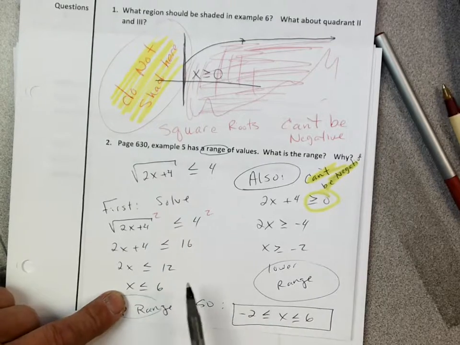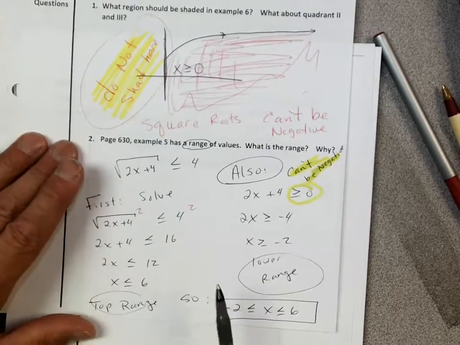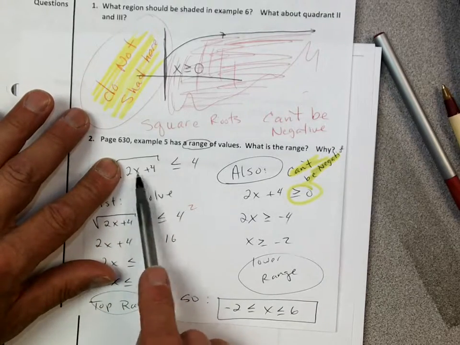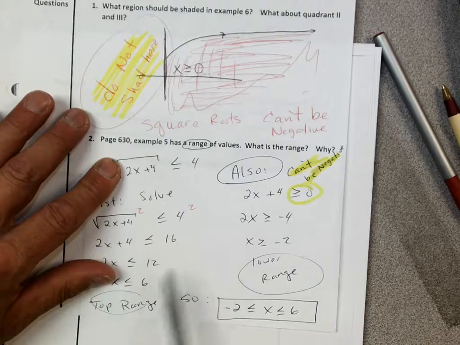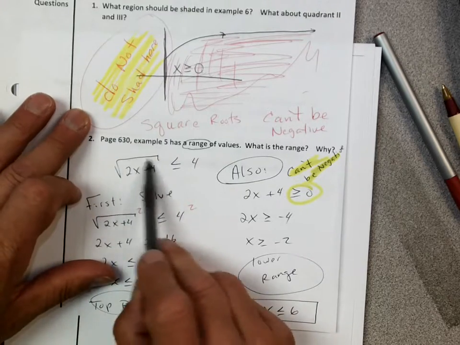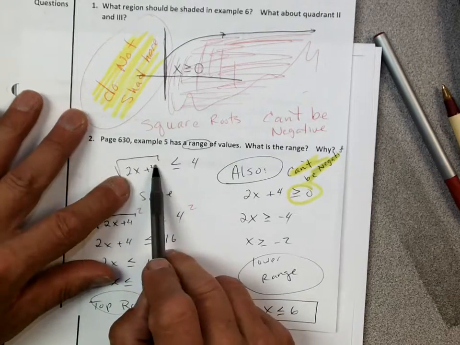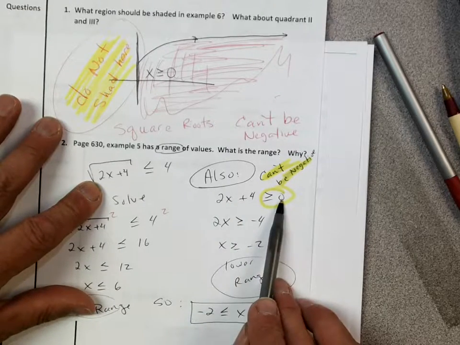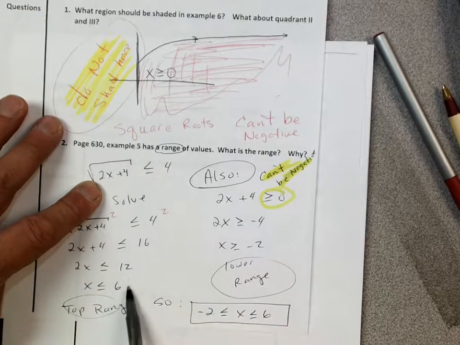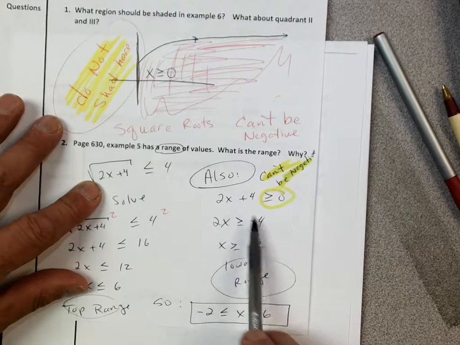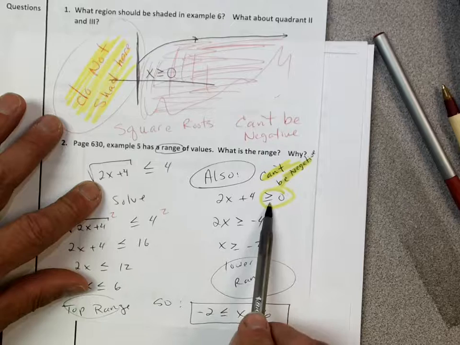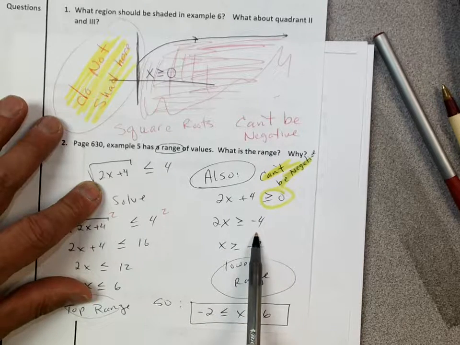But you have to also be careful because there's another piece. And the other piece is this. This cannot be negative. So I take what's inside the square root, and I'm going to make sure I set it to be greater than or equal to 0 because it can't be negative. So the range comes from first solving it, and the second part comes from making sure it is not negative. So I set it to be greater than or equal to 0. Then I solve: minus 4, divided by 2.